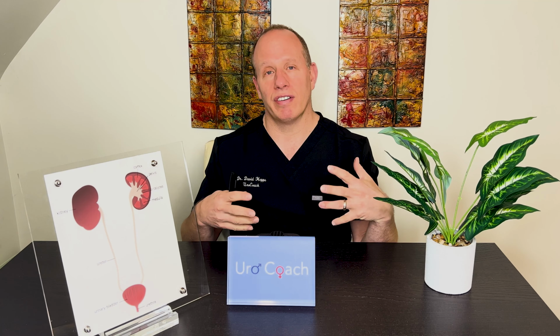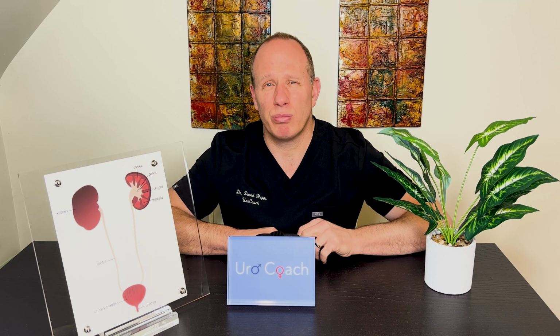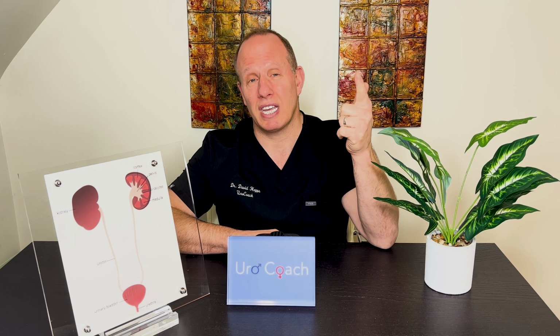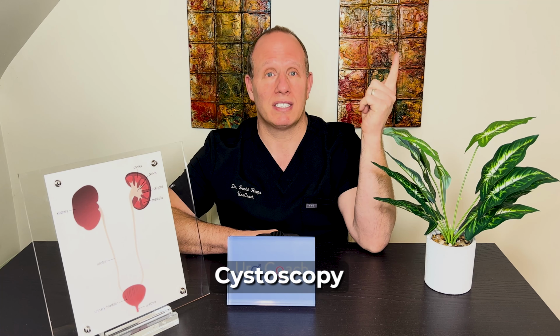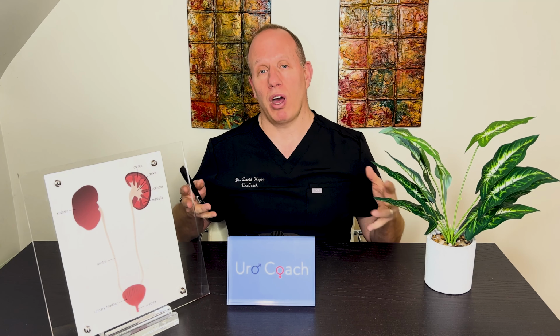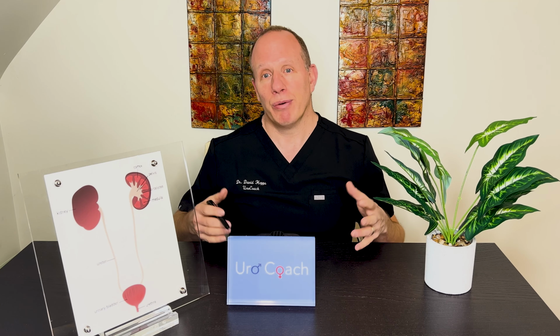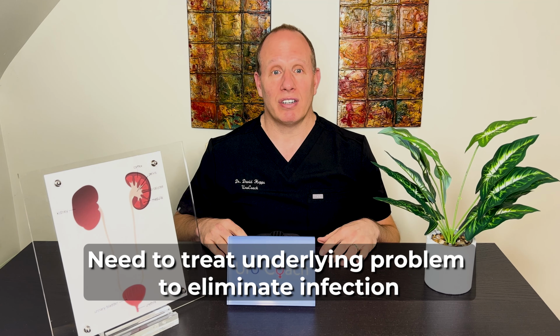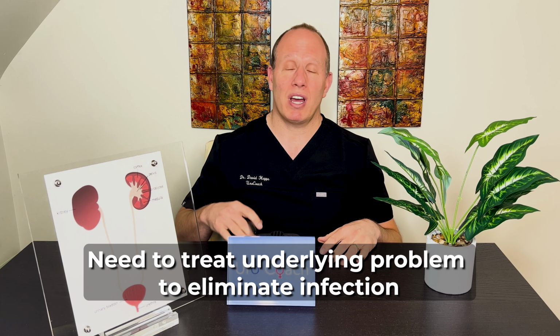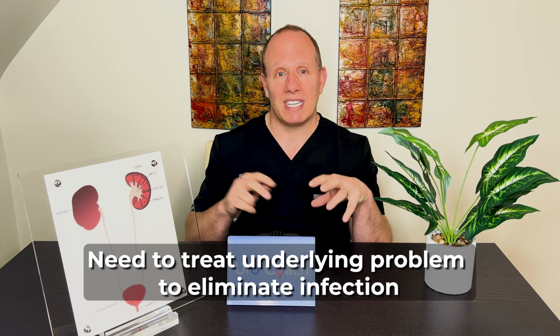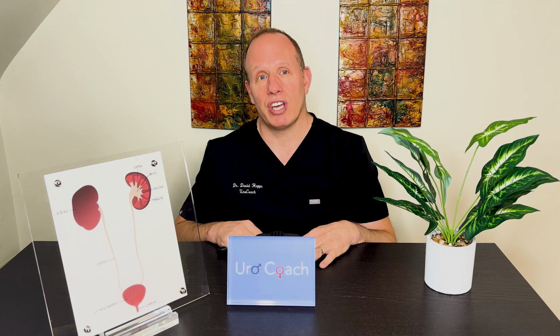So how do we diagnose these problems? Well, we get a scan, as mentioned, and we do an exam. Sometimes we'll include a cystoscopy, which is a quick procedure in the office where we look in the bladder. How do we treat these problems if you're having these recurrent UTIs and we find something such as a stone? Well, you got to get rid of the stone, because just throwing antibiotics at you isn't going to get rid of that biofilm, that bacteria that's in the nooks and crannies of that stone.